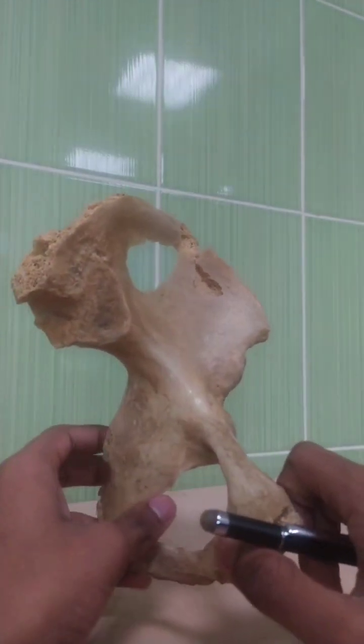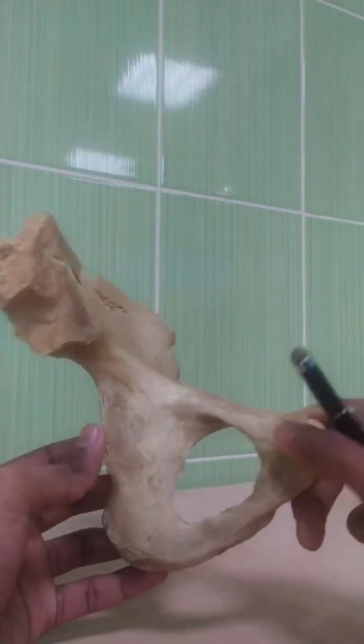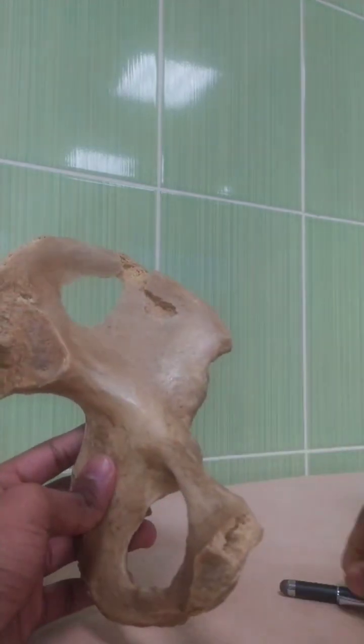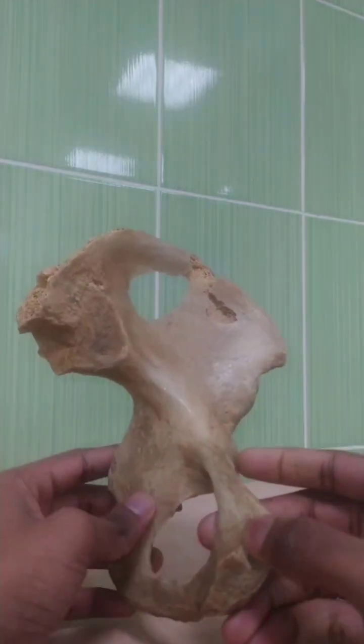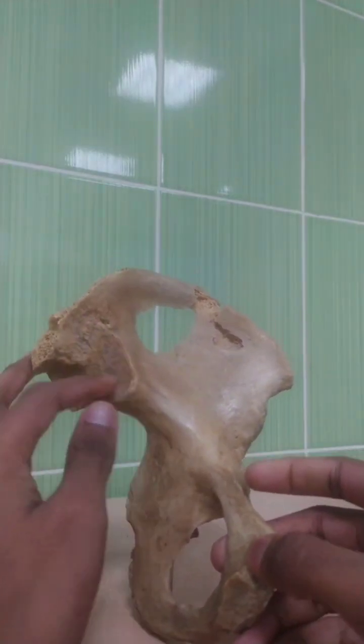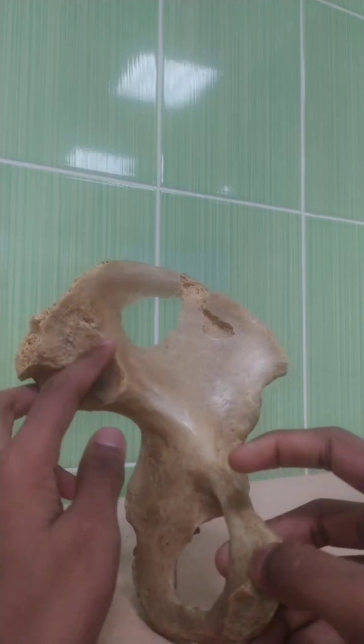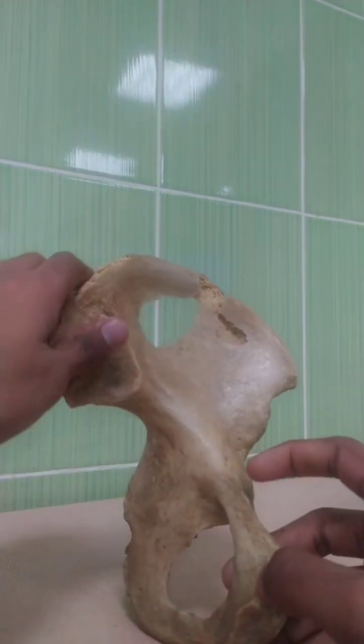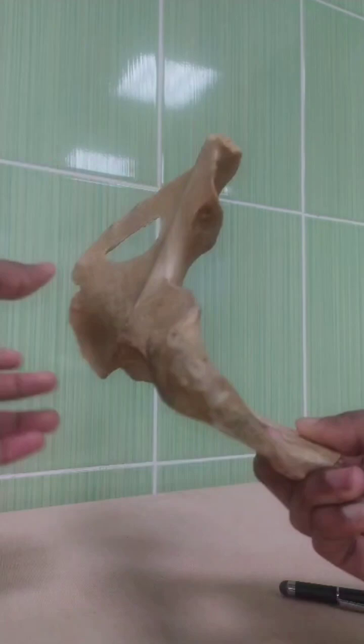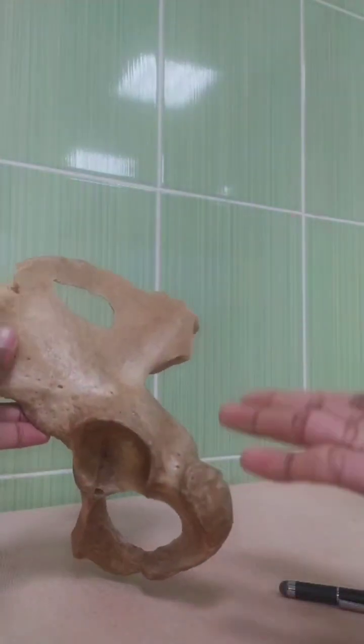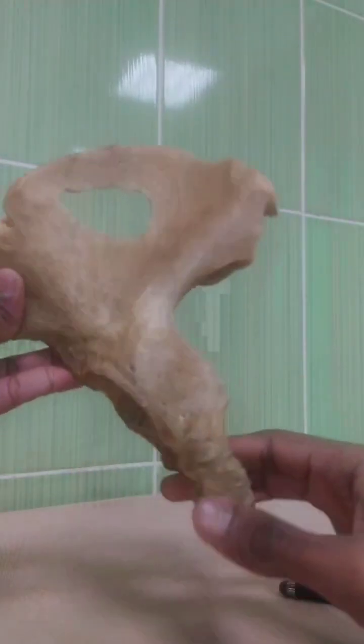This is os coxae. This is the front view. How to identify if this is the left or the right? This ear type thing is facies auricularis. So if this ear type thing is on the left, then it's your left os coxae. Os coxae, that is the hip bone.